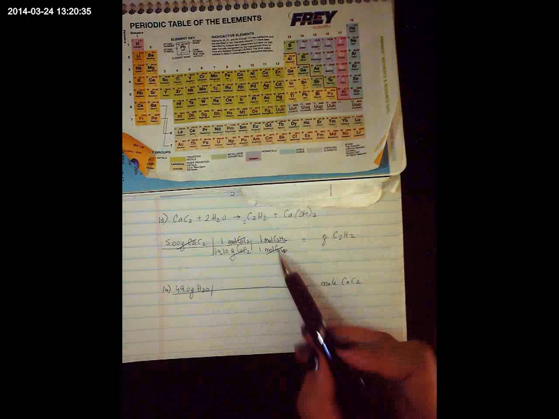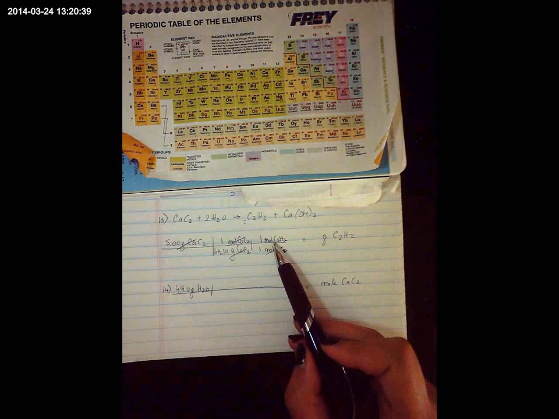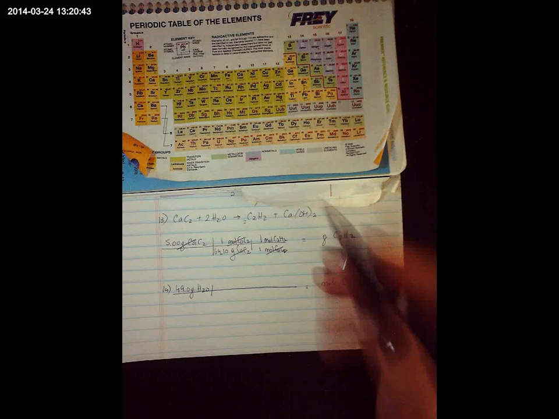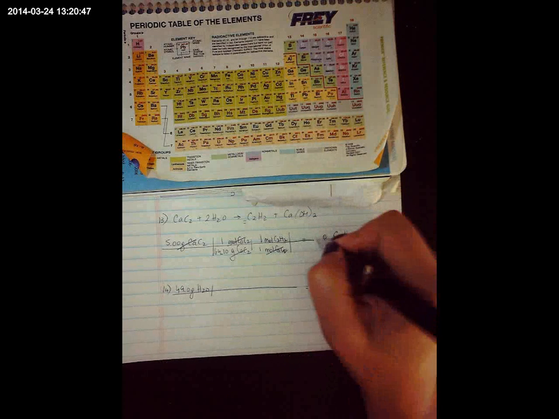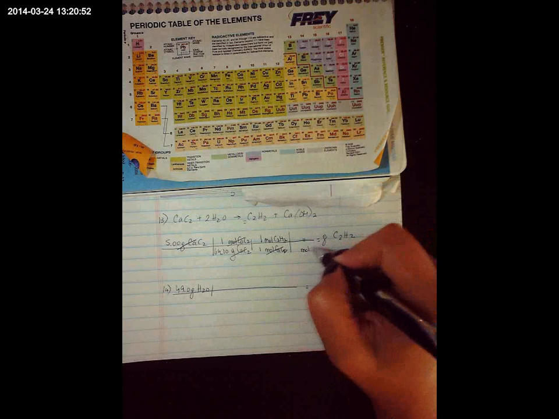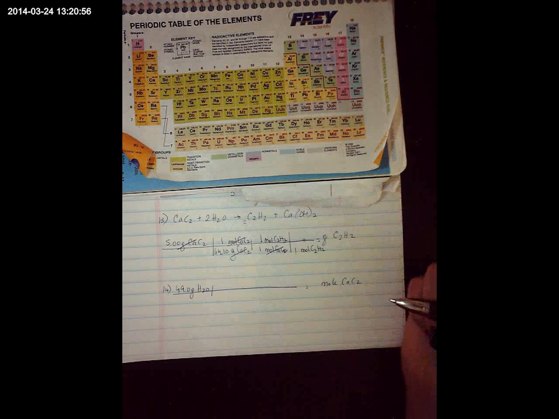I'm still not done because they didn't want the answer in terms of moles of C2H2. They wanted the answer in terms of grams of C2H2. So we're going to have to use the periodic table again to do that final conversion back to grams. In the bottom of that last piece of the fence post, I'm going to put 1 mole of C2H2, and by definition, I know how much 1 mole weighs.